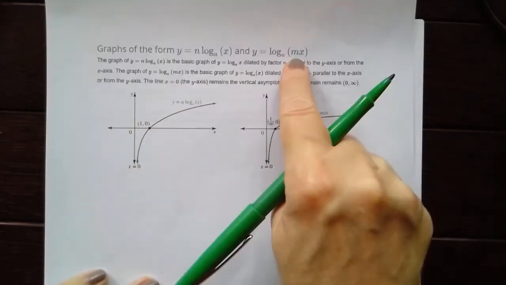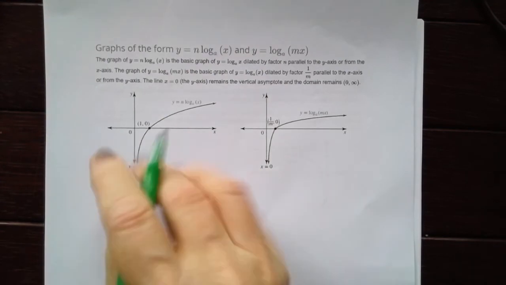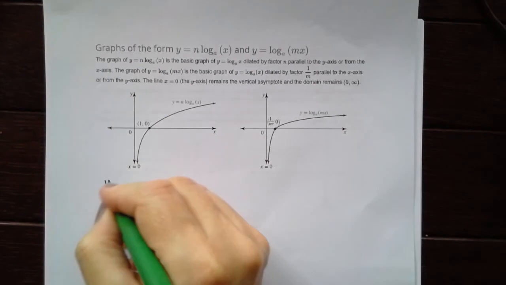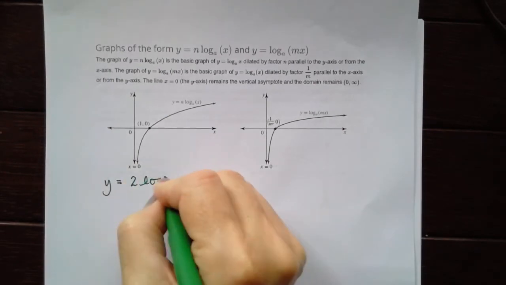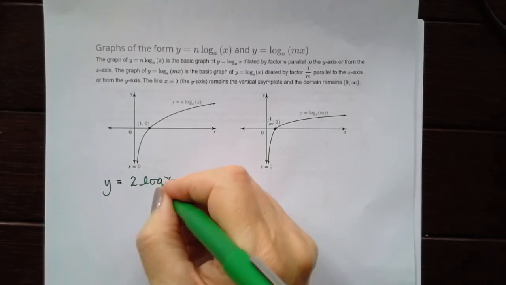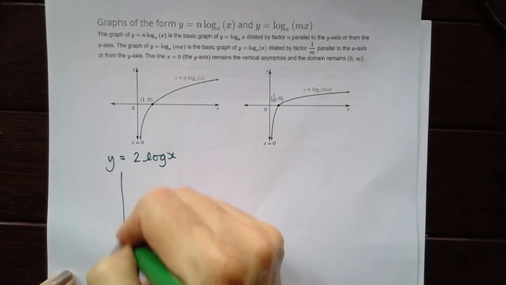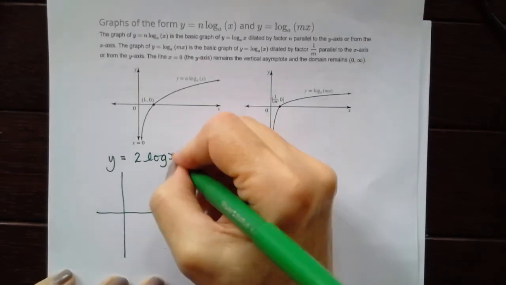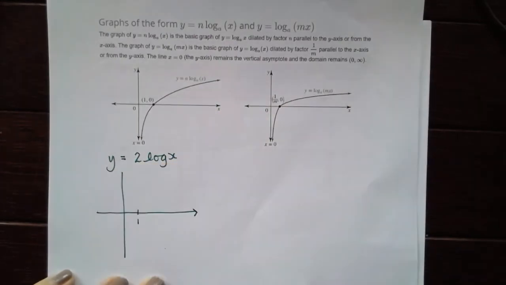If I look, here's a perfectly lovely graph that you can refer to. But if I do an example like y equals 2 log x, I'm implying that the base is 10 here, because there's no base. If I try to graph that, when I put a 0 here, a 1 here, I get y equals 2 times 0, so I still get that point there.